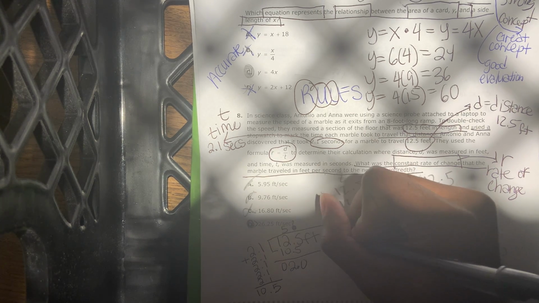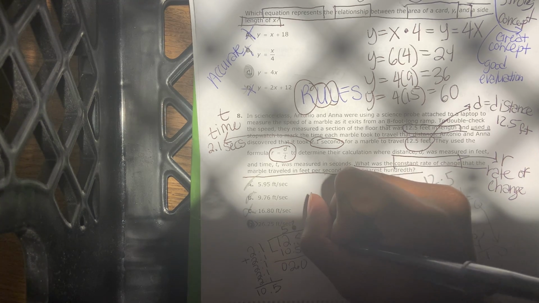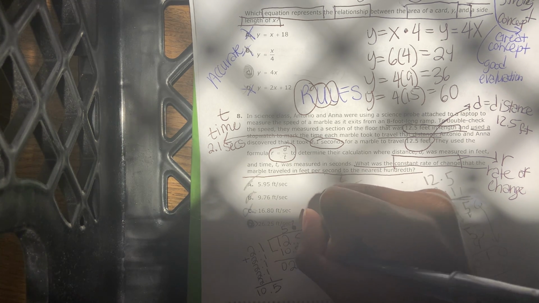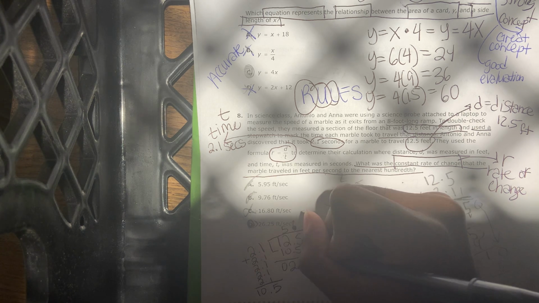Now I'll rewrite the feet over here to give us some space so we can add our zeros. If we add 2 zeros, let's bring a 0 down here. 0.2. We'll bring a 0 down here.